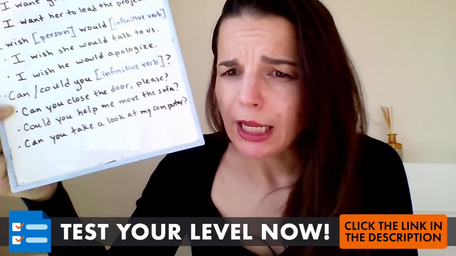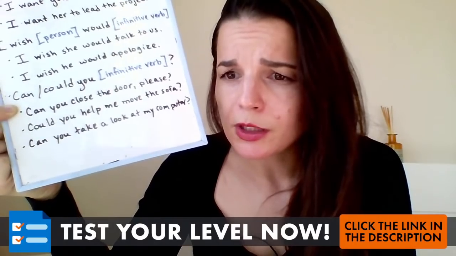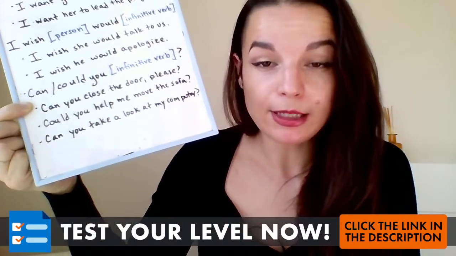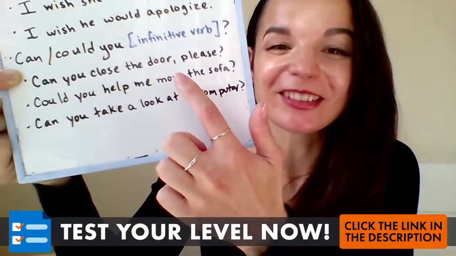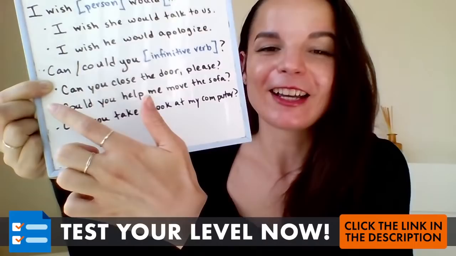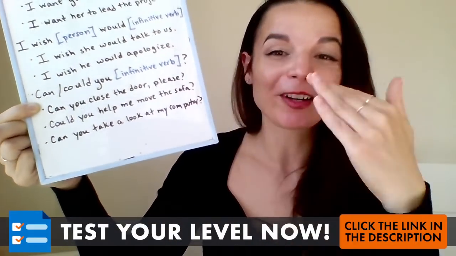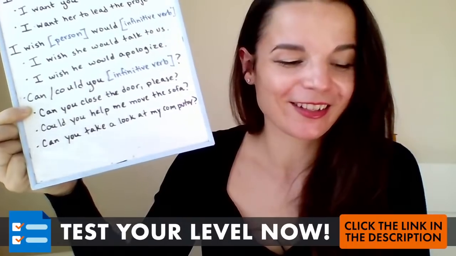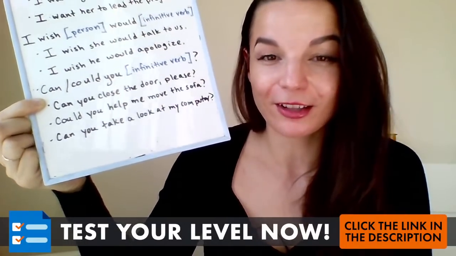What is the difference between "Can you close the door please?" and "Can you please close the door please?" The second one has too many pleases, so we only need one please. "Can you close the door please?" One please is good. If you say, "Can you please close the door please?" You don't need two pleases in your request. It sounds strange.